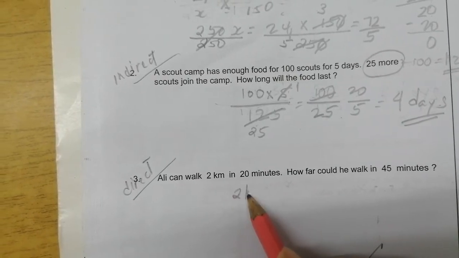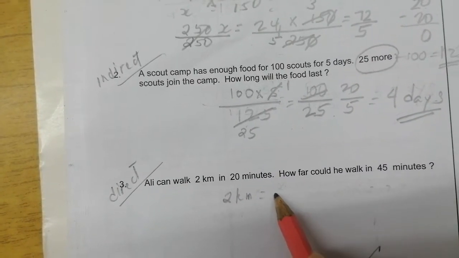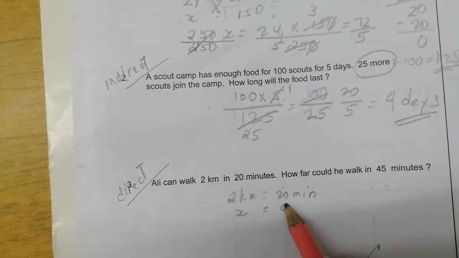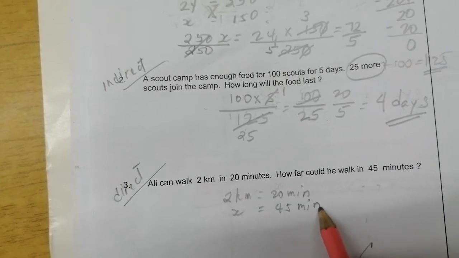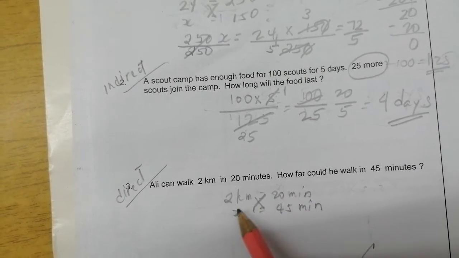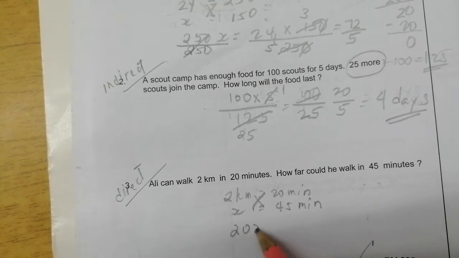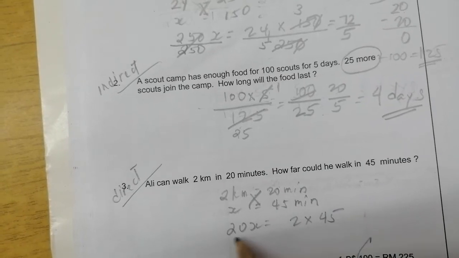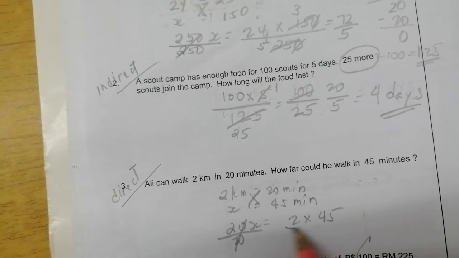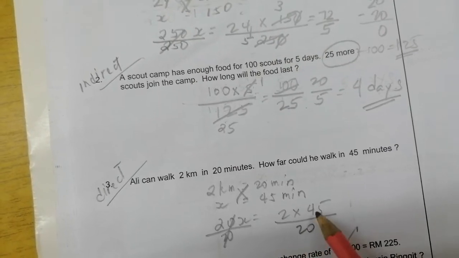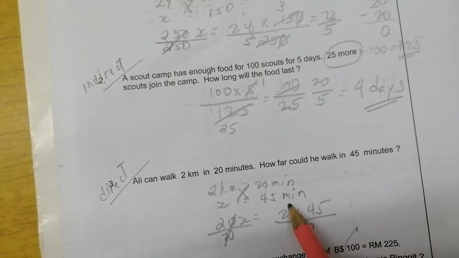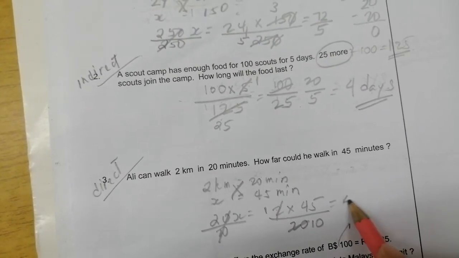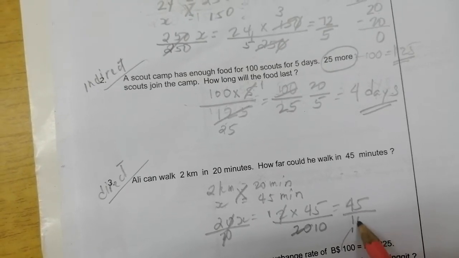2 kilometers is equal to 20 minutes. And we don't know the kilometers, but we know the new minutes, which is 45 minutes. So we cross multiply. So 20 times x is 20x. And 2 times 45. So again, we divide both by 20. Okay, 2 and 20, we divide both by 2. This is 1. This will be 10. So that 1 times 45 is 45 over 10.